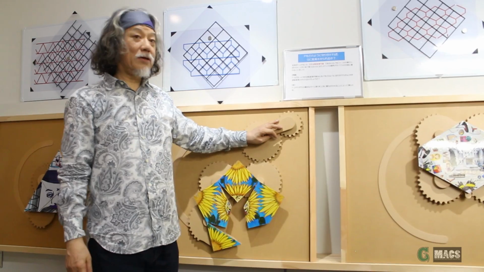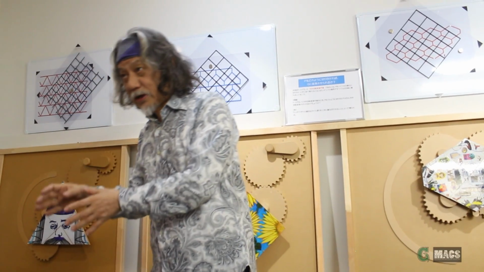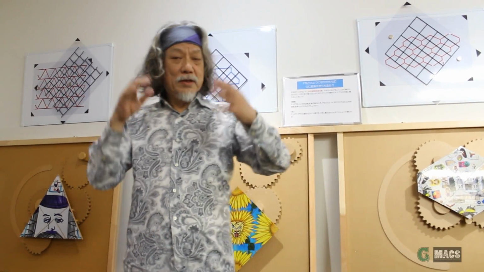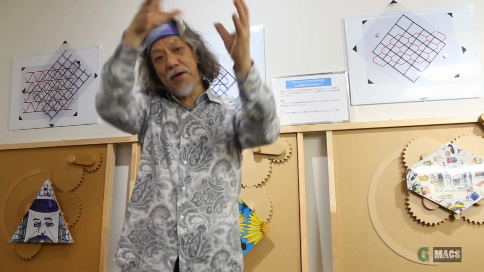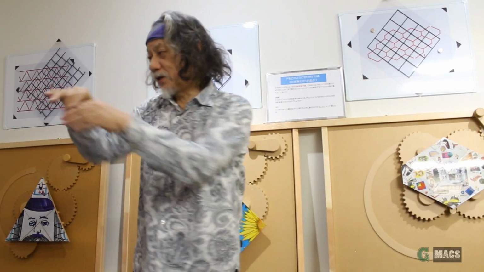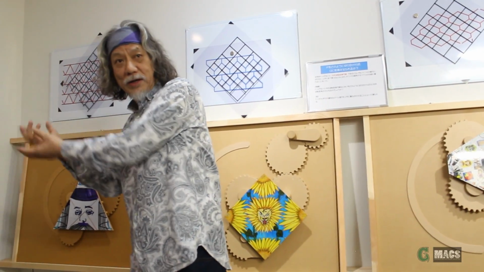Okay, and quite the same thing can be said not only in the two-dimensional case. This is tiling, but also space tessellation. So here is a solid, and here is the other solid.